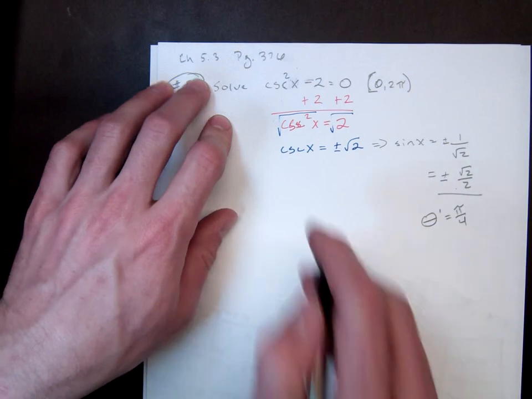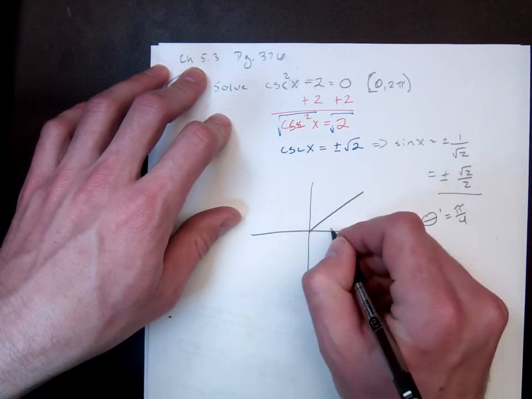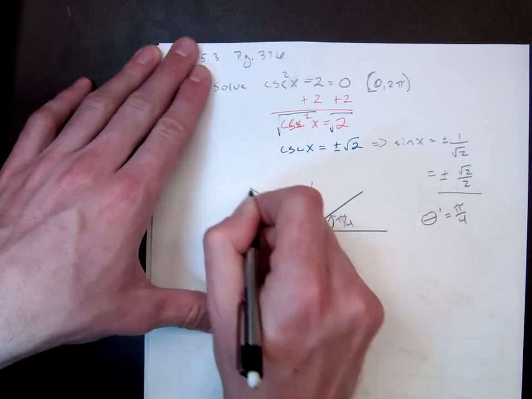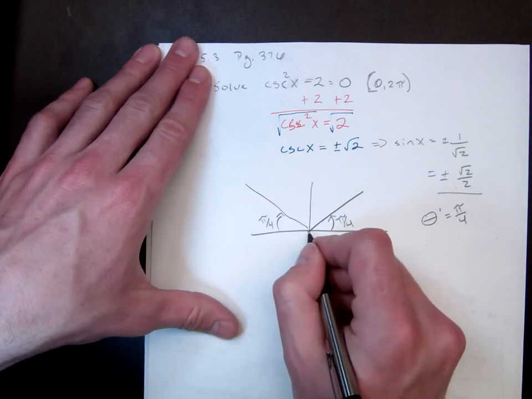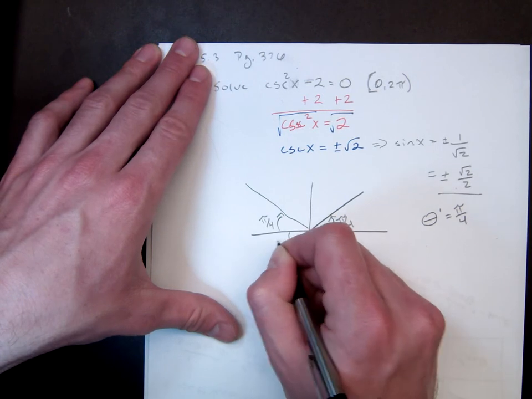So now I look at my graph, and I'm going to have a few options. I'm going to have one option with pi over 4 here. Okay. I'm going to have another option with pi over 4 here, and hopefully you can kind of see where this is going. Another option here and here. All of them with reference angles of pi over 4.